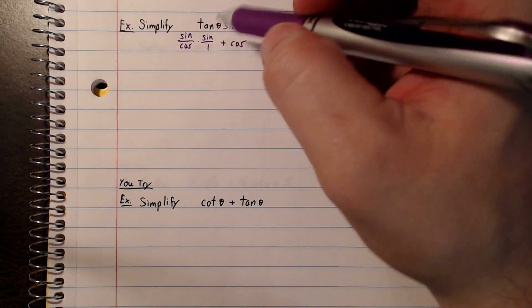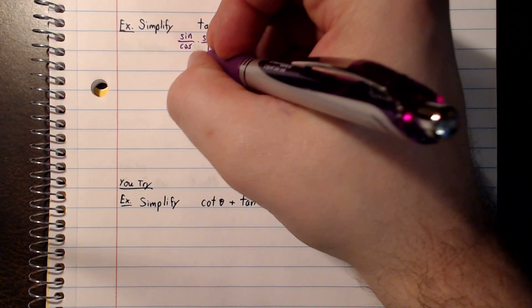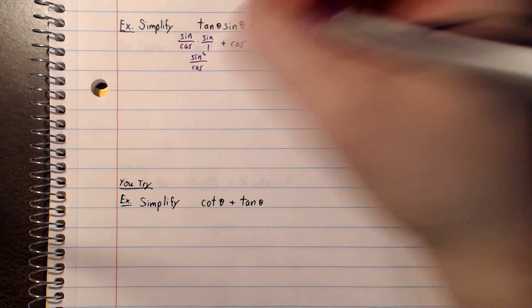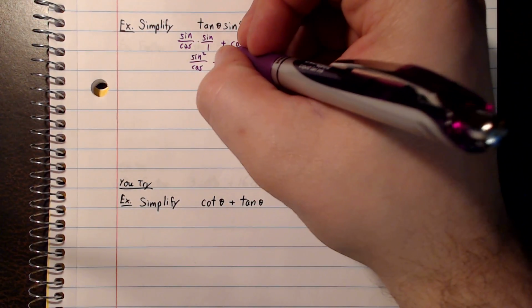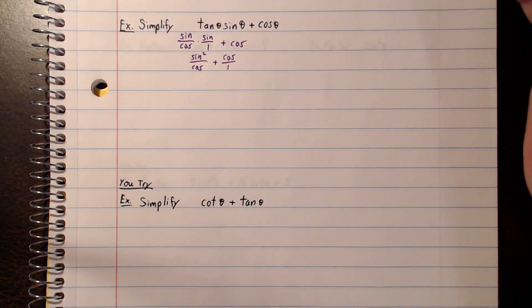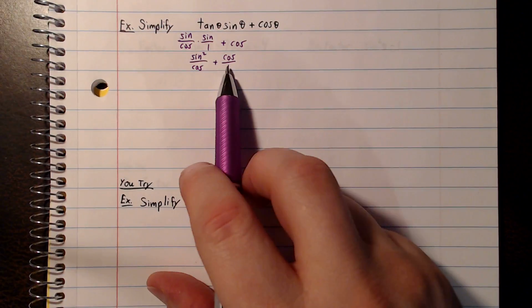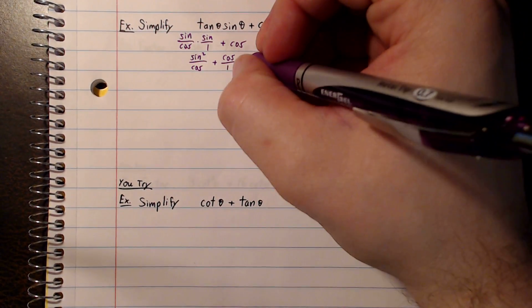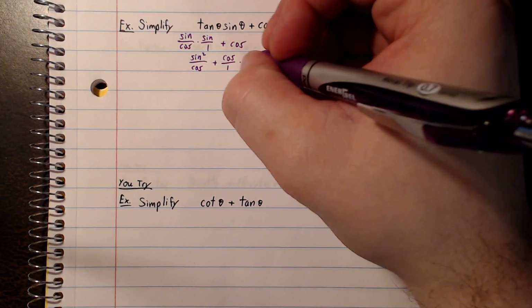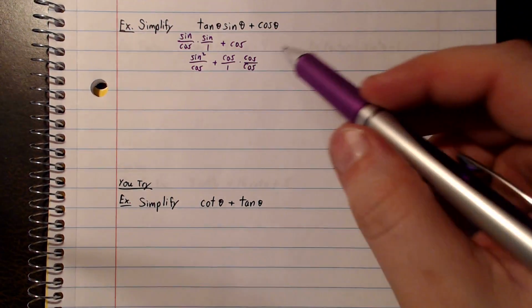Well, multiplication tells me that this is sine squared over cosine. And I'm going to put cosine over 1. Now, in order for me to add these together, I need a cosine on bottom. And lucky enough, I can just do cosine over cosine, which is equal to 1.